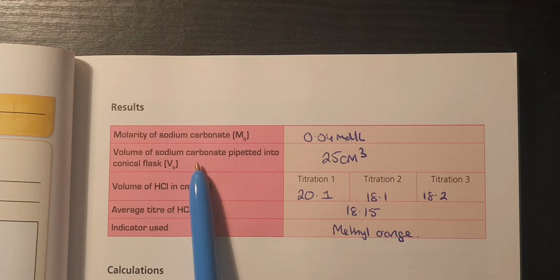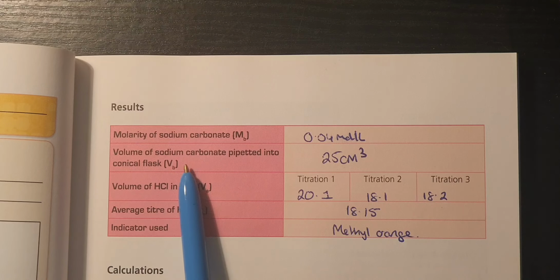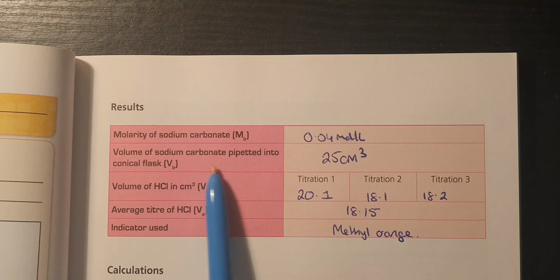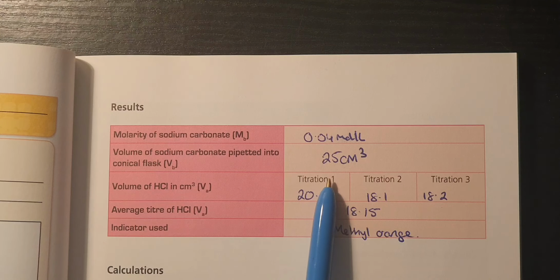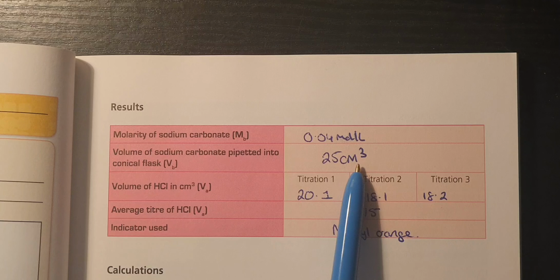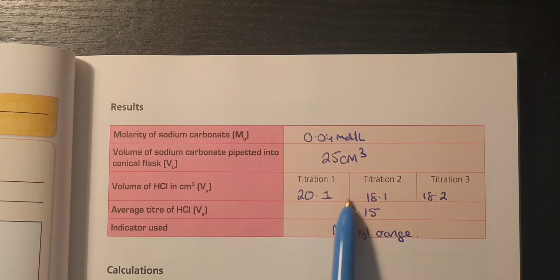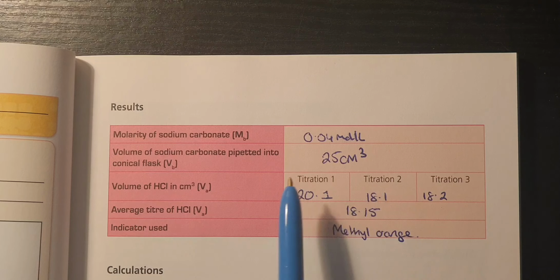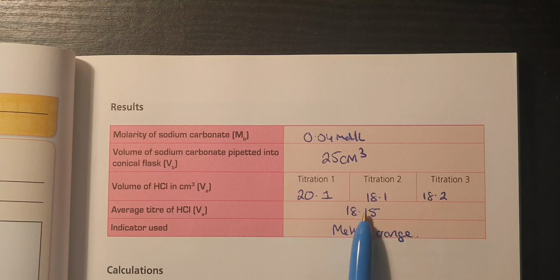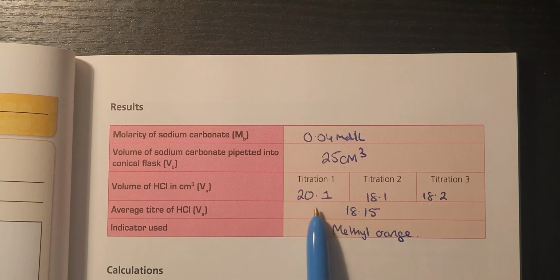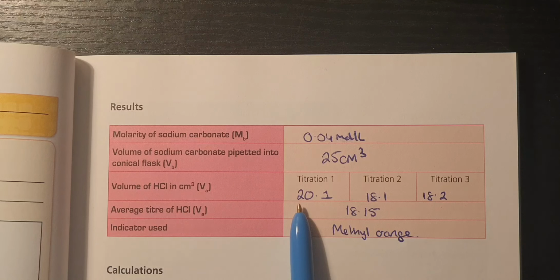The volume of the sodium carbonate pipetted into the conical flask, you should have used a pipette for that, and we have 25 centimeters cubed pipettes in the lab, so that's going to be 25 centimeters cubed. Then you should have produced 3 different titrations, and hopefully 2 of the titrations should be in agreement of around 0.1. So you can see in the first titration here they overshot it. That's going to be their rough titration.